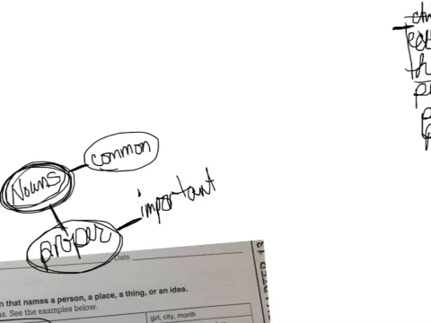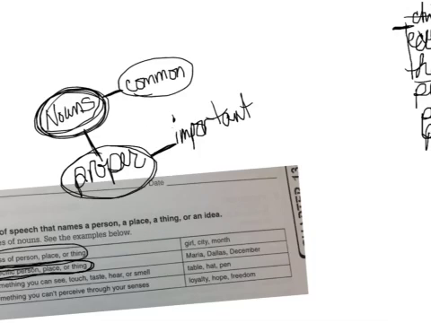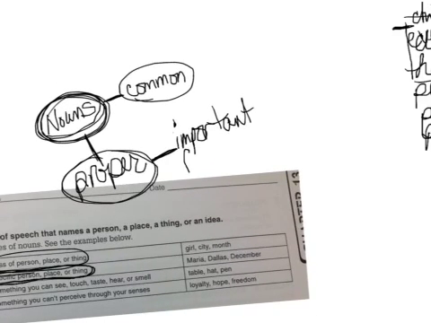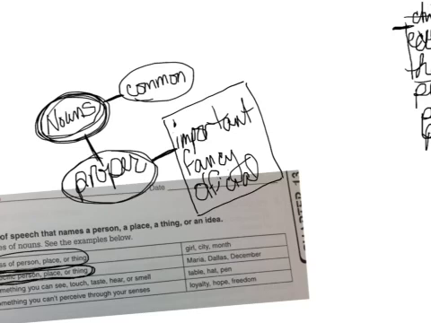Correct. Okay. Maybe a little bit. Okay, so important, fancy, official. Now do you see how these might work better for the word proper? Okay, so now this is kind of our different way of identifying a proper noun. Is it important? Is it fancy? Is it official? These are good words to use.